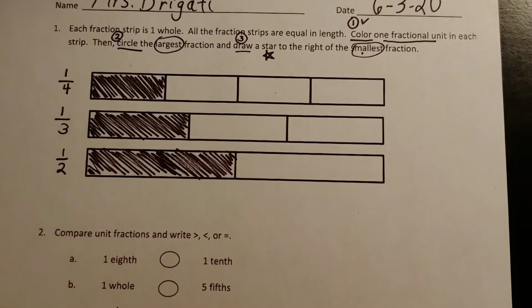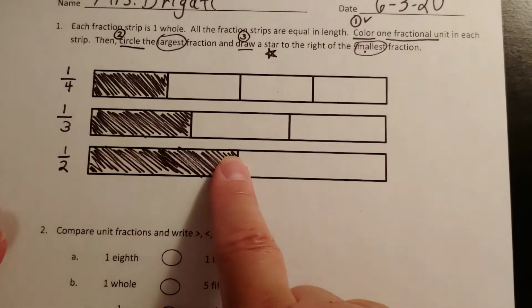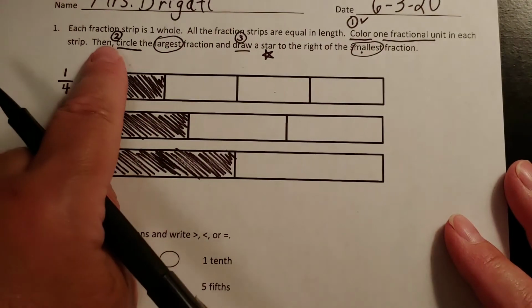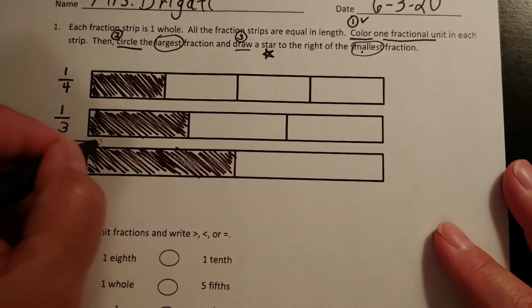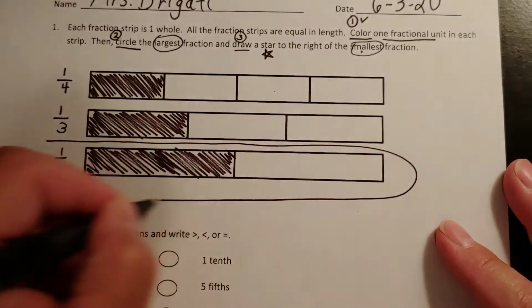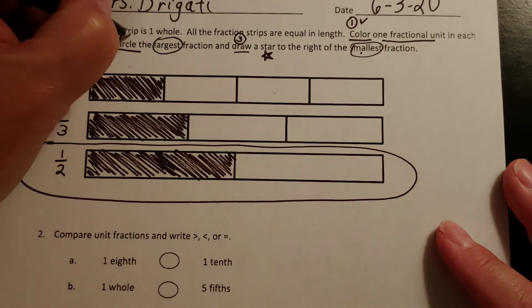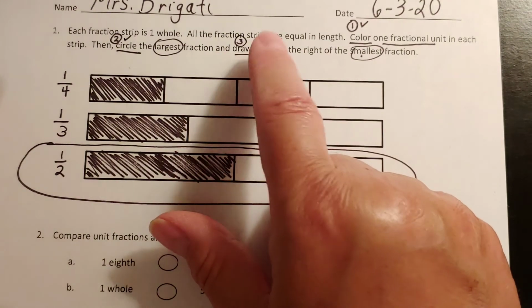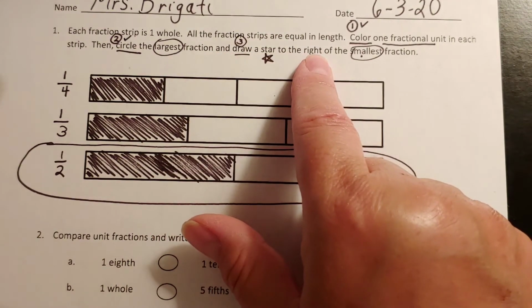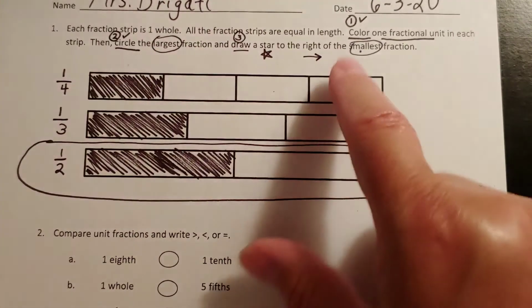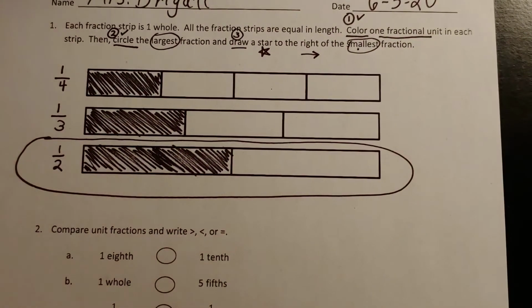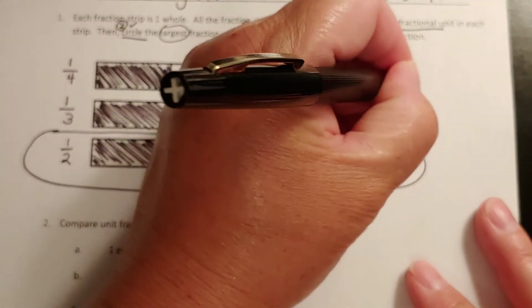Yeah, me too. I want 1/2. Holy, look how big that one is when I'm comparing the sizes. Right, so what do we have to do? We have to just circle it. So I'm going to go ahead and circle it, because that's what the directions tell me to do. And I'll put a little check because I did that. And now we have to draw a star to the right, so our right is this way, of the smallest fraction. So which one is the smallest piece? Yeah, it's this one, but we have to draw the star on the right.